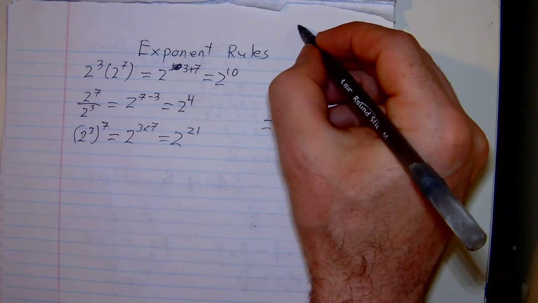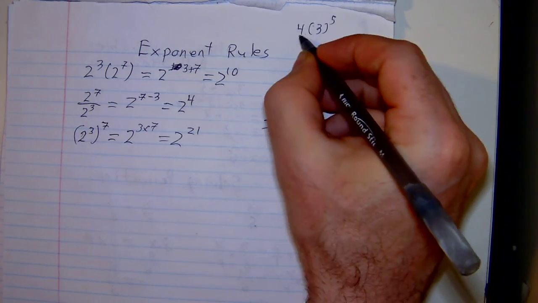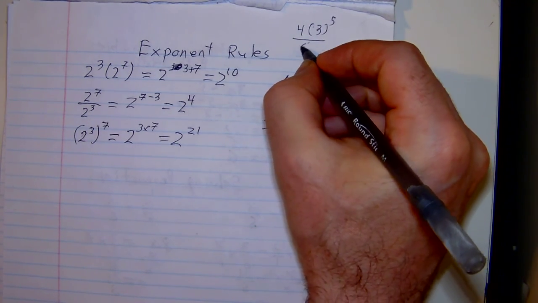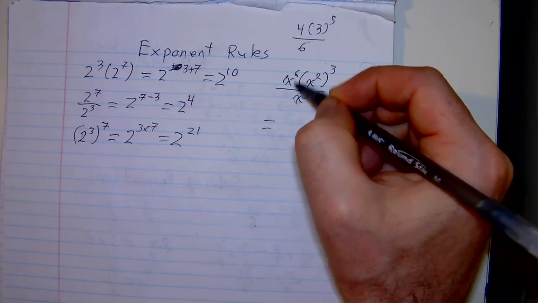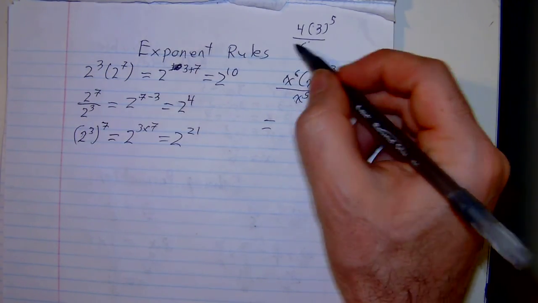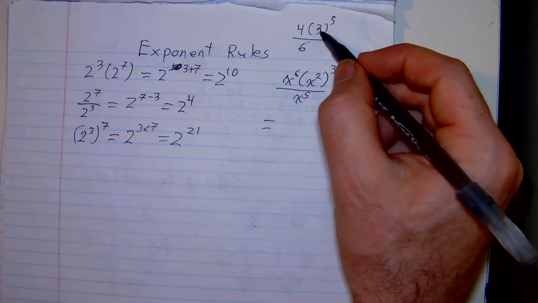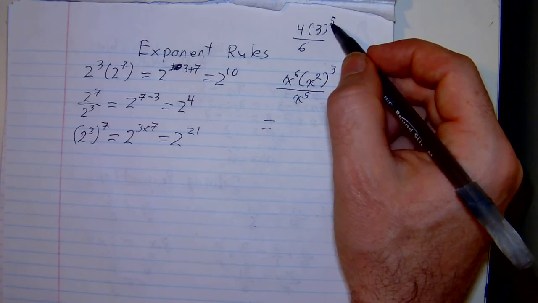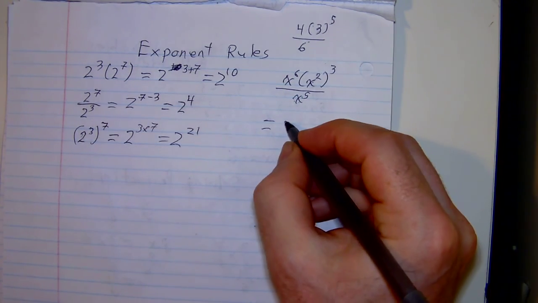So if I had 4 times 3 to the power of 5 over 6, notice each of these three powers has been replaced by a number. I would look at this and go, okay, what's my order of operations here? Oh, I have to do 3 to the power of 5 first. So same thing here. I have to do x squared to the power of 3 first.